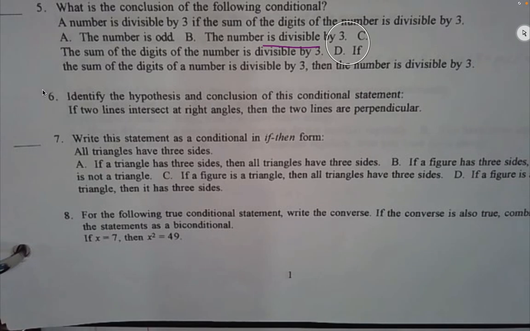Can we think of it like, if it says it twice, then that's the conclusion? I'm confused how to find it. Because it says if the sum is divisible by 3, that one's the hypothesis.